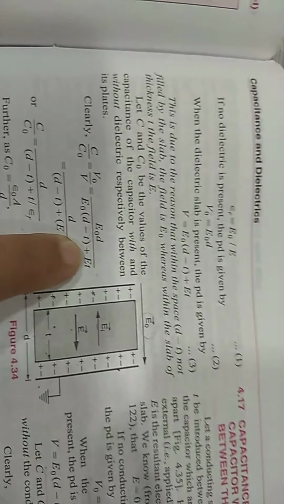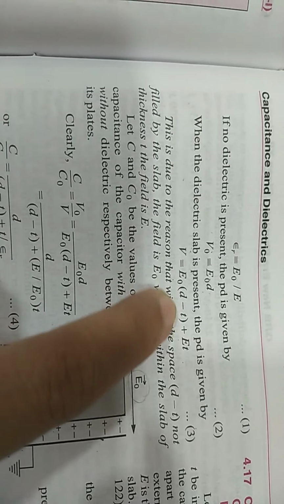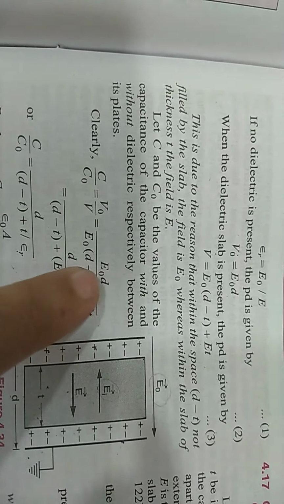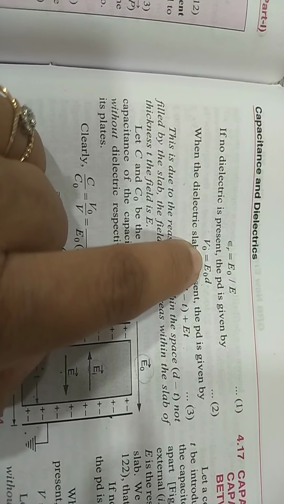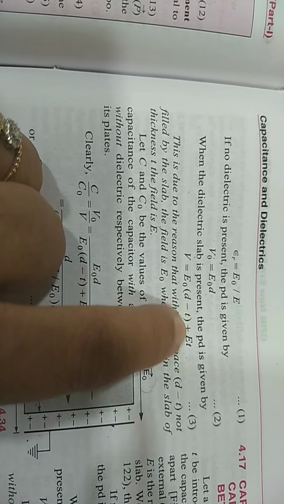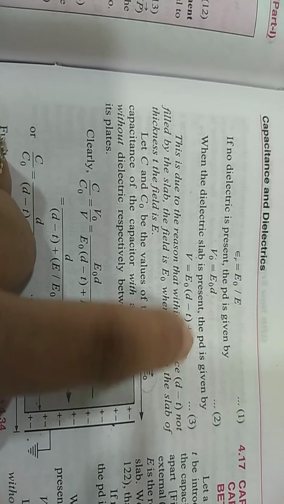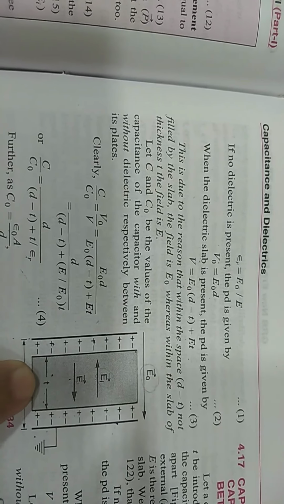So I am putting the value of V naught, that is E naught D, and I am putting the value of V here. I hope I am clear. V naught is equal to E naught D, and V is equal to E naught into D minus T plus E into T. This is without dielectric. This is with dielectric, but only of thickness T.